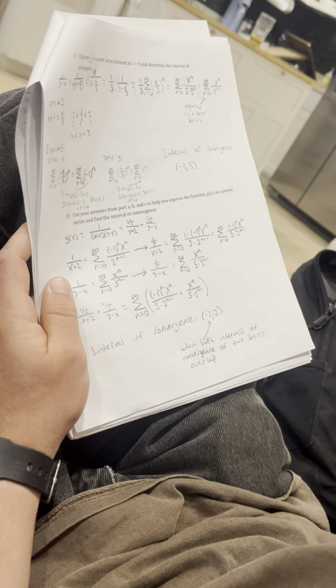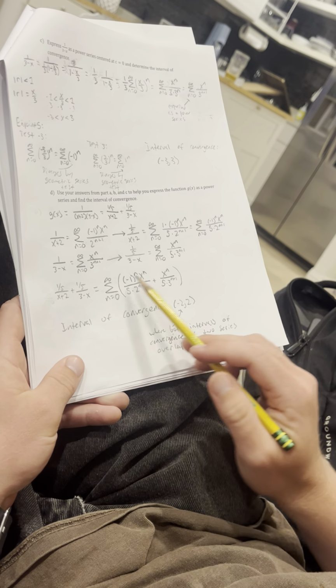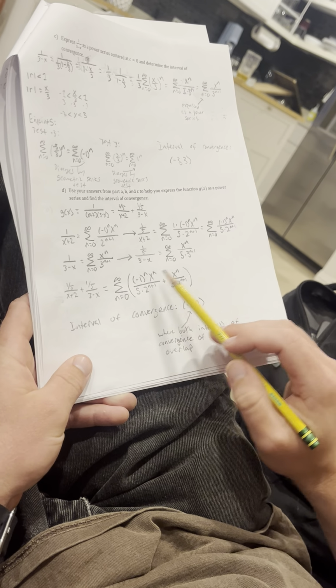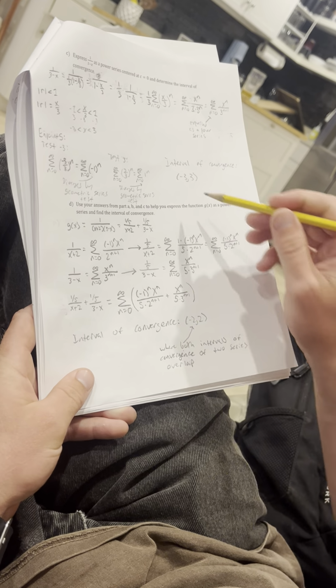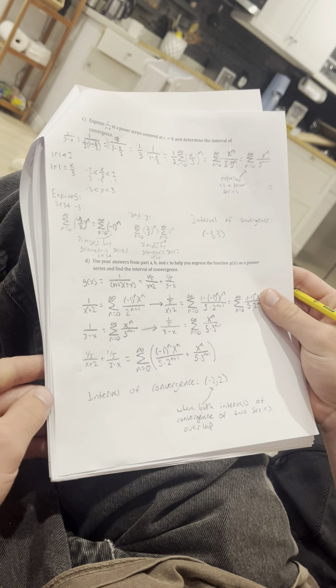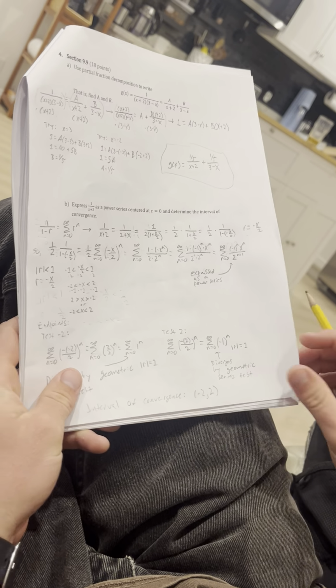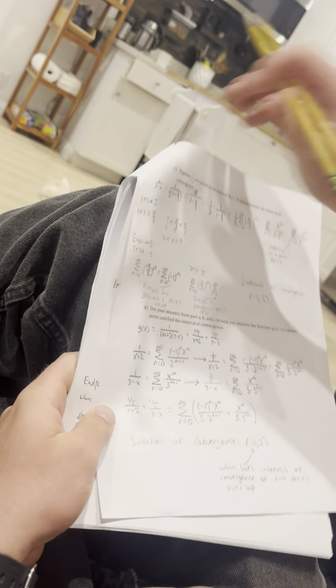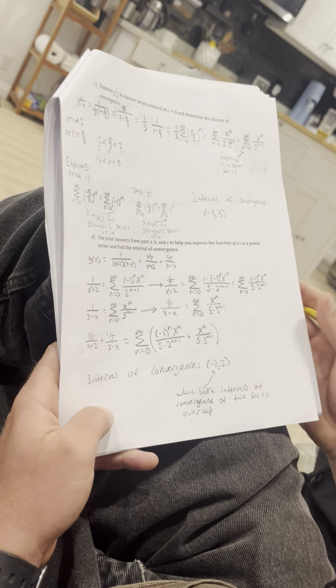And so then we add the two series that we got right here together, and you'll notice that the interval of convergence on the 1 over 3 minus x is -3 to 3, and the interval of convergence on this one is -2 to 2. So where they overlap is the interval of convergence for this series, which is between -2 and 2, because that is included in both of them.